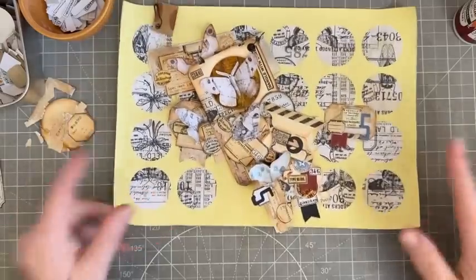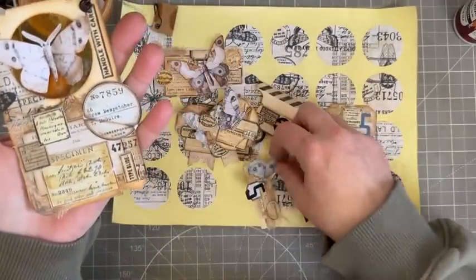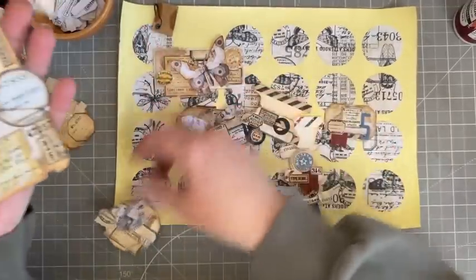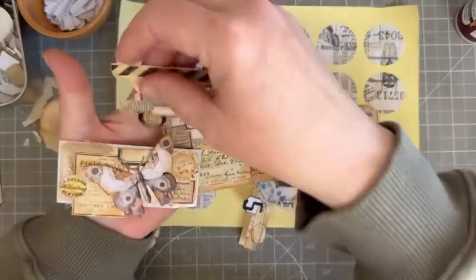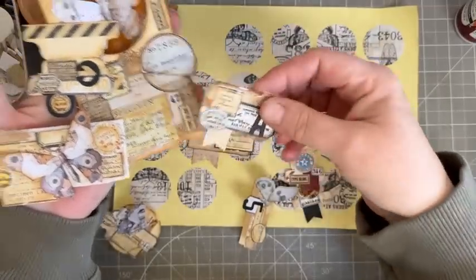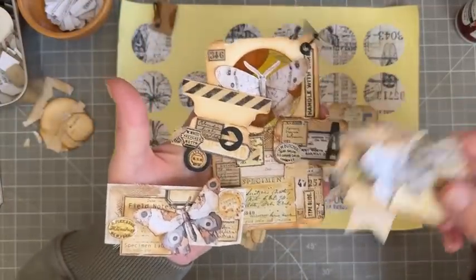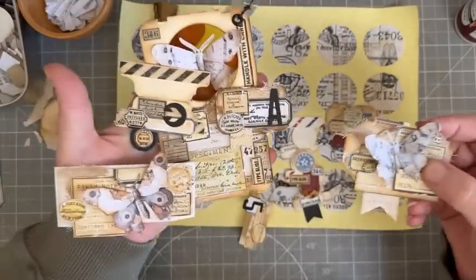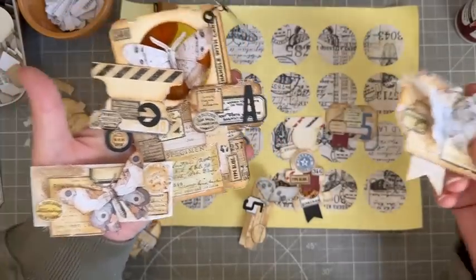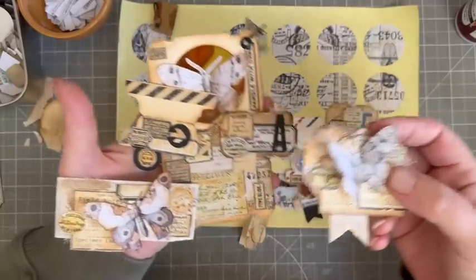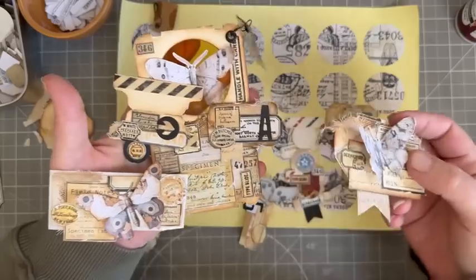So first off, we are going to go through what we made. We have got some gorgeous, stunning bits of ephemera that we made with lots of embellishments. And don't worry if you haven't got the same stuff as me. You can make ephemera out of anything. Stickers, rub-ons, stamps, papers, anything is ephemera if you can make something out of it.